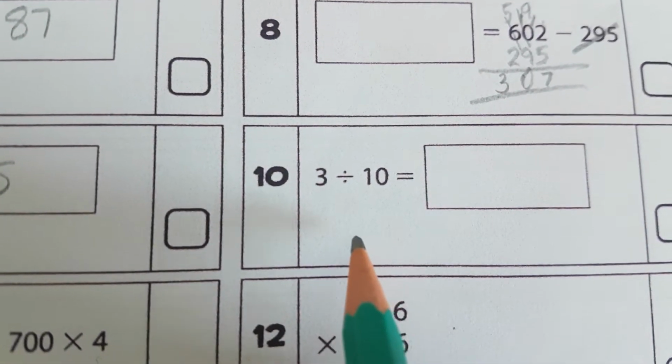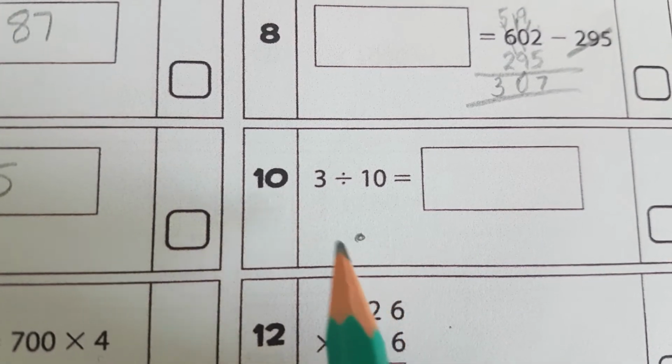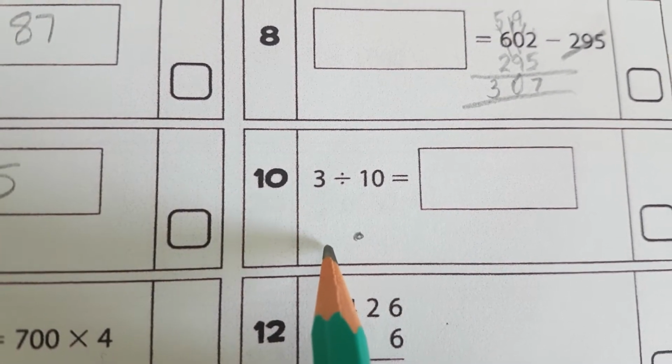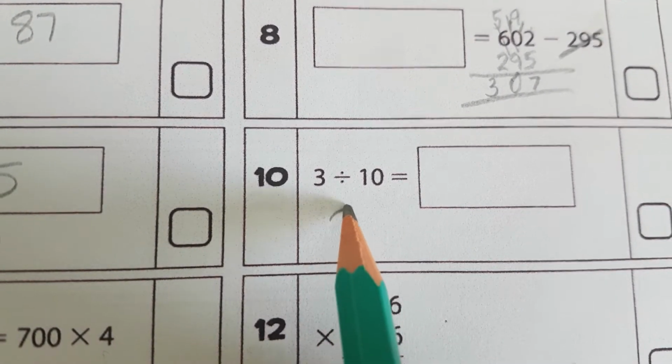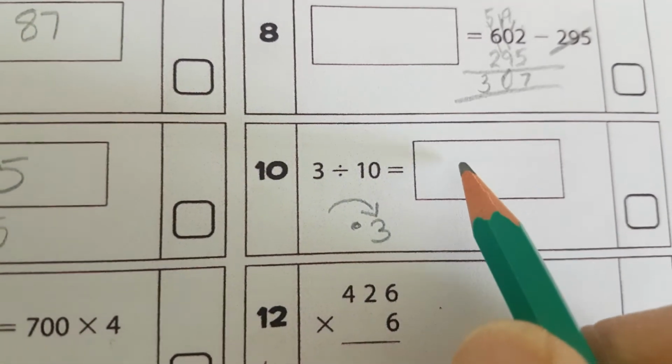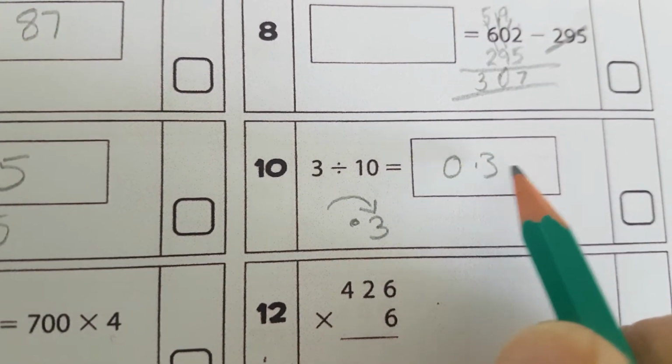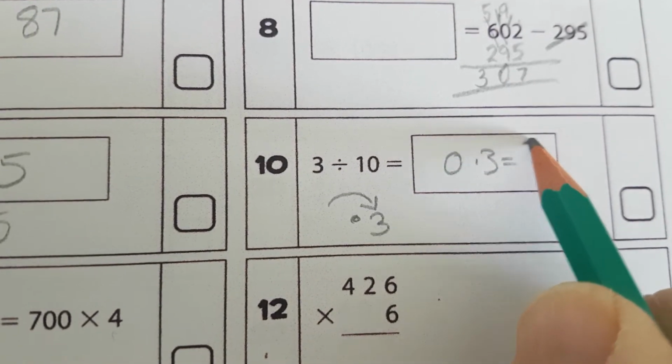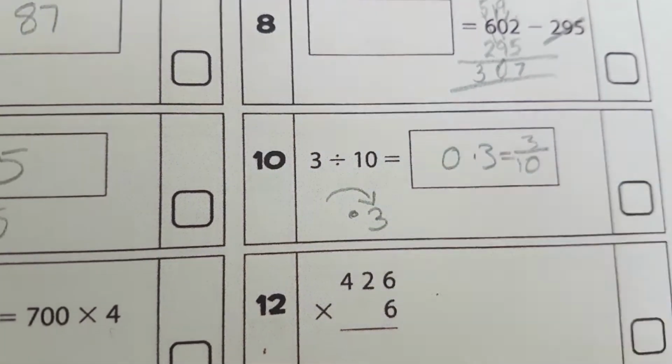Place value. 3 divided by 10. So we're looking here and we're saying, here's my decimal point. My 3 is here, but it's going to jump over to there. So actually my answer is going to be 0.3. If you've written 3/10, I'll let you have that as well. Okay.